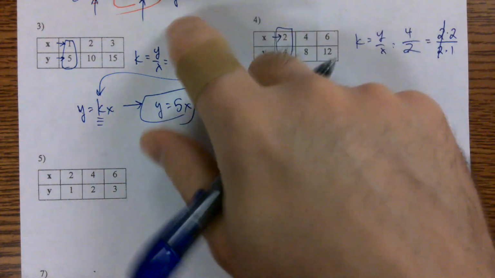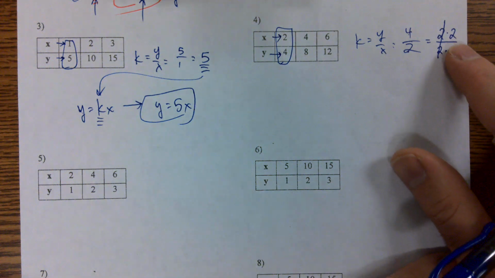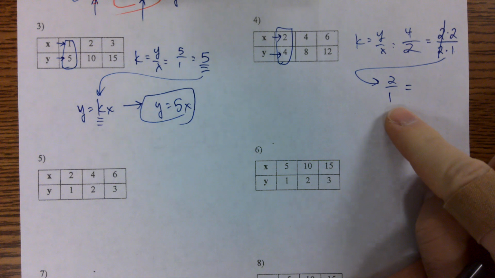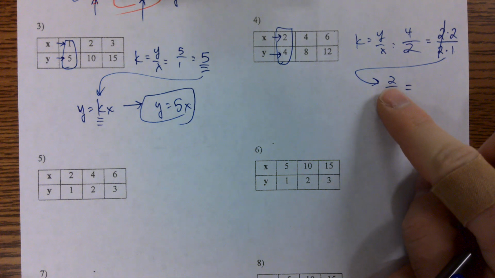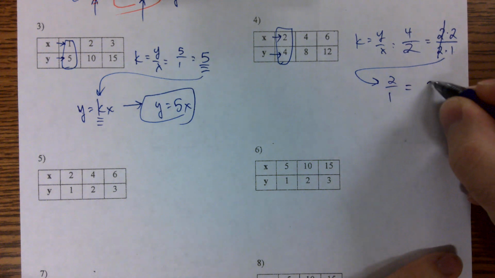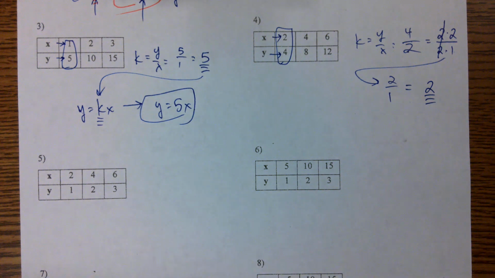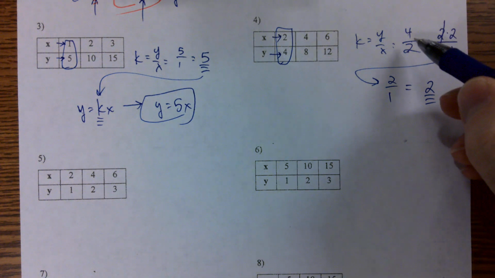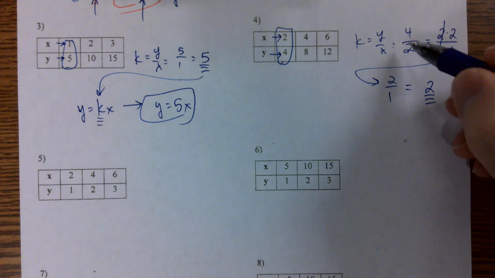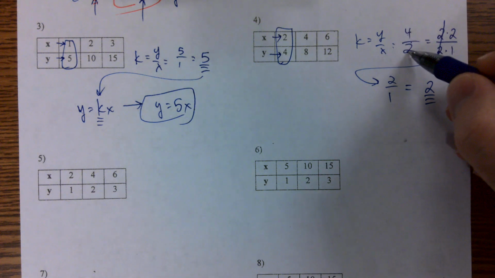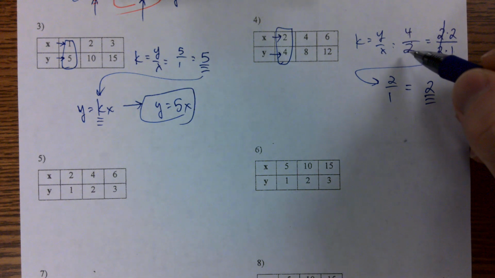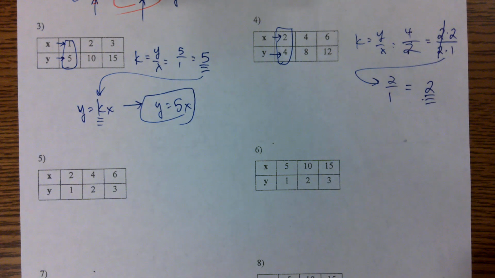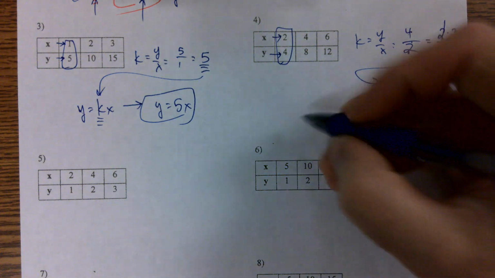Well, just like we saw in the first 3 problems, if I have just a 1 on the bottom, I'm going to move this down here, 2 over 1. If we have just a 1 on the bottom, we can get rid of that 1, and all we're left with is 2. All right, so that's kind of the long way of doing it. Again, if we're good with our multiplication facts, we can just figure out that 4 divided by 2 is 2, or we can go bottom to top. 2 goes into 4 2 times.